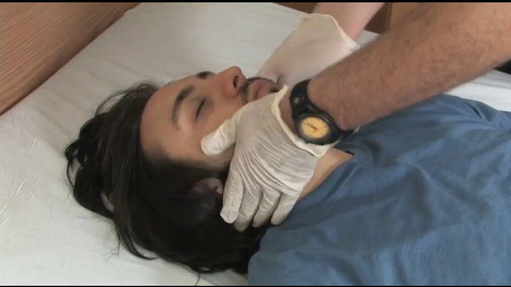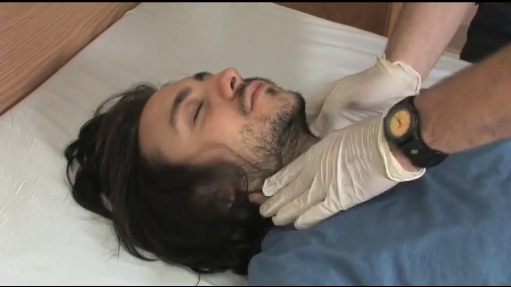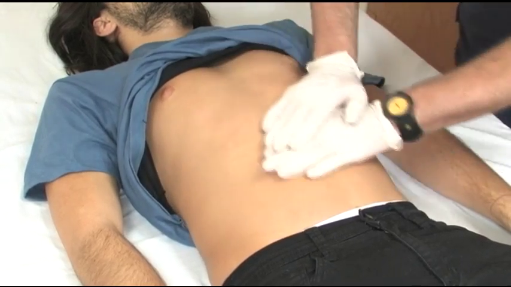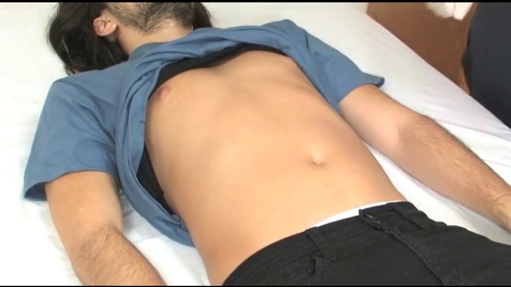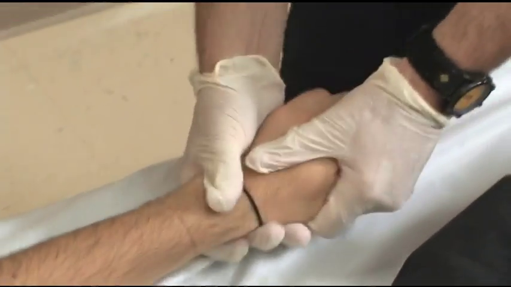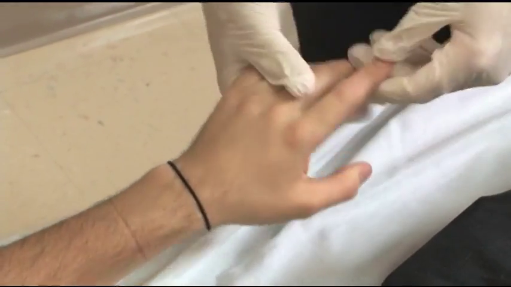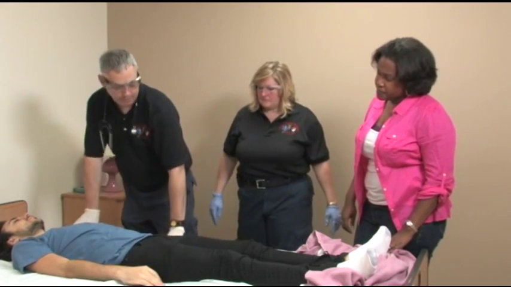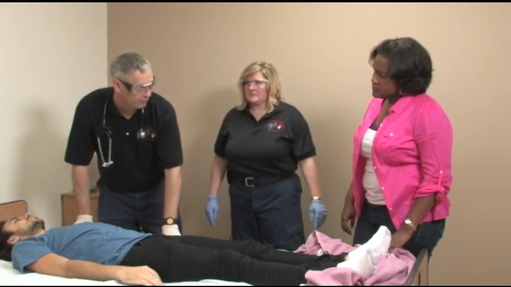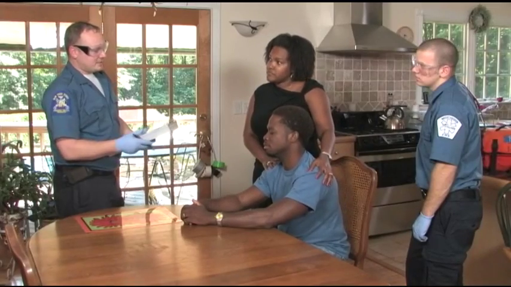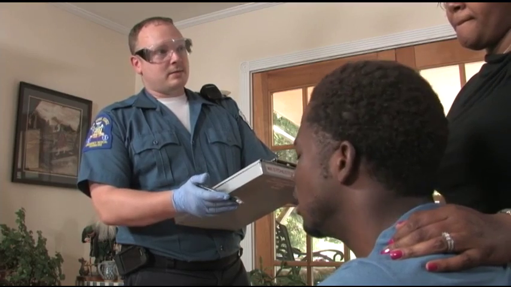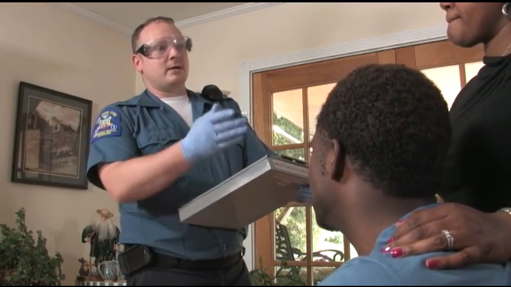For example, when checking the neck, jugular venous distension could indicate heart trouble. A distended abdomen could indicate infection or bleeding in the abdominal cavity, and swelling of the feet or hands could indicate heart failure. Don't forget to check the posterior of the body for bleeding, incontinence, or other clues to the patient's condition. Decide what you think is likely the problem, called your field impression, and inform the patient, family, and your team of the treatment and transport plan.